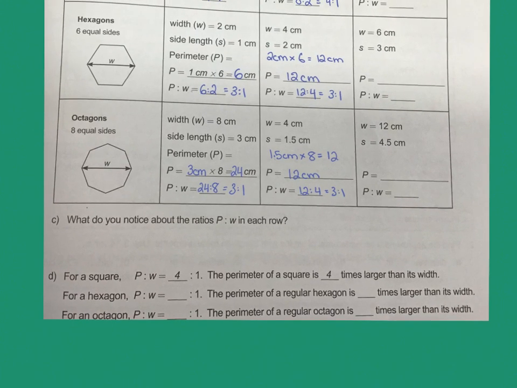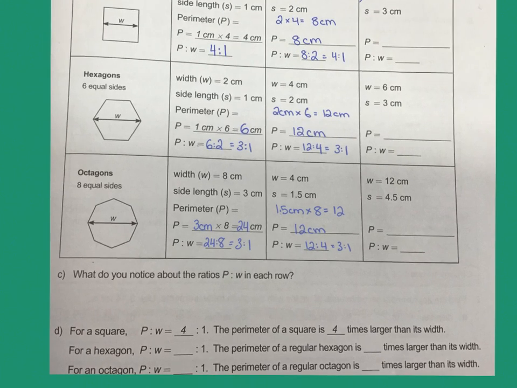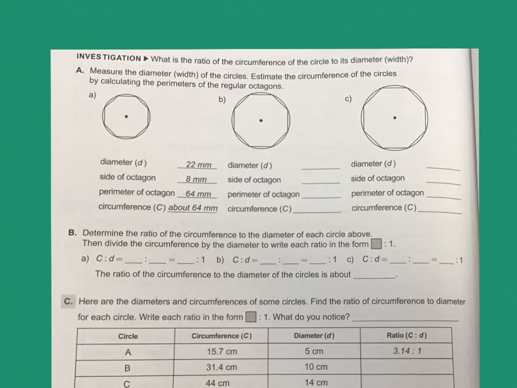For a square, the ratio is 4 to 1, so the perimeter of a square is 4 times larger than its width. For a hexagon, the perimeter to width ratio is 3 to 1. You would say how many times bigger it is and do the same thing for the octagon.